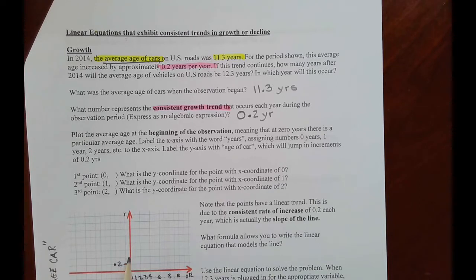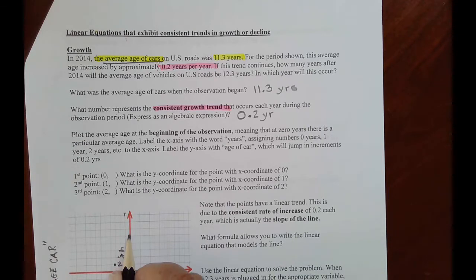So this will be 0.2, 0.4, 0.6, and then it'll be 0.8, 1.0, etc.